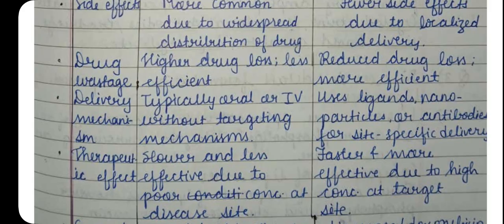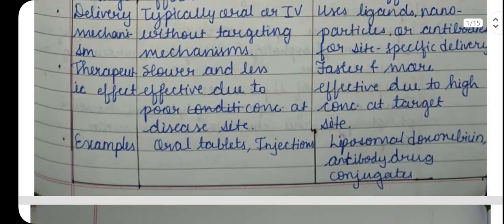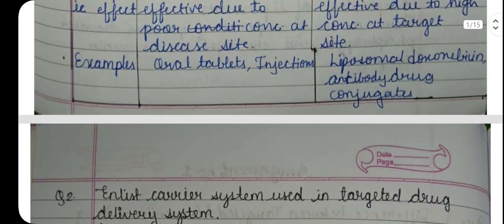Therapeutic effect: in the case of the conventional drug delivery system, slower and less effective due to poor concentration at disease site, whereas in the case of the targeted drug delivery system, faster and more effective due to high concentration at target site. Examples: in the case of the conventional drug delivery system, oral tablets, injections. In the case of the targeted drug delivery system, liposomal doxorubicin, antibody drug conjugates.